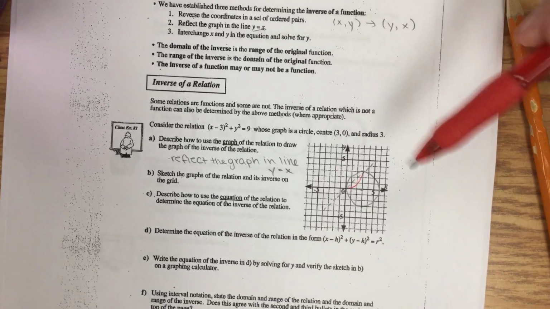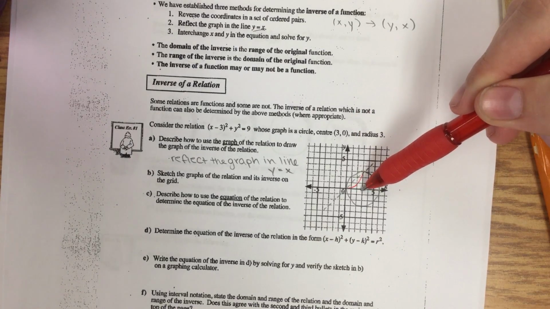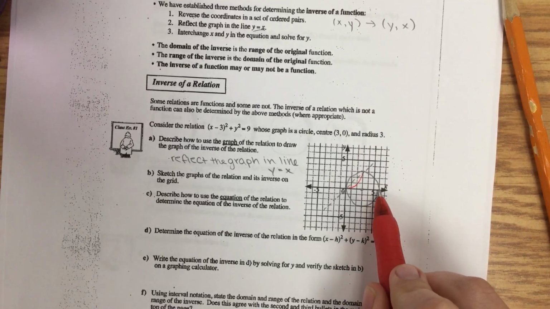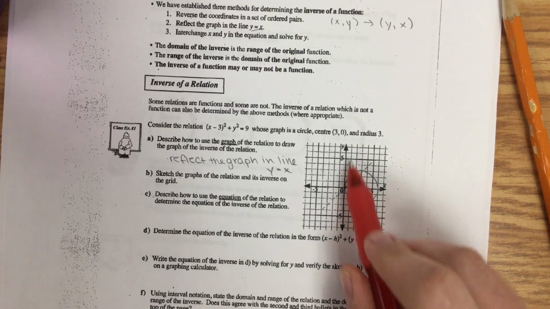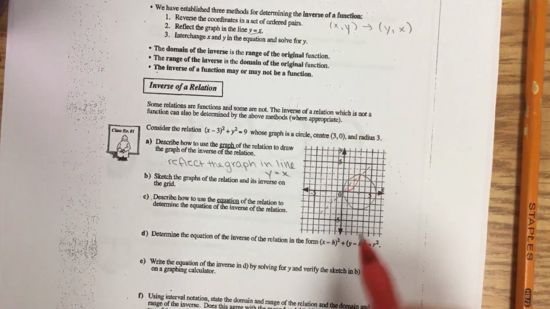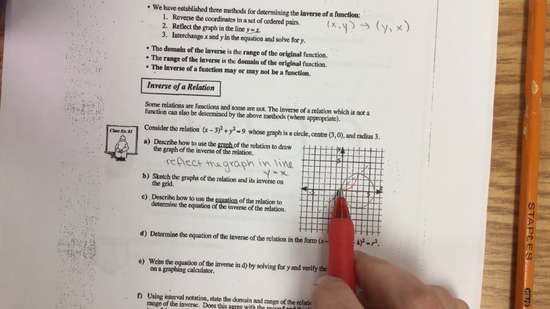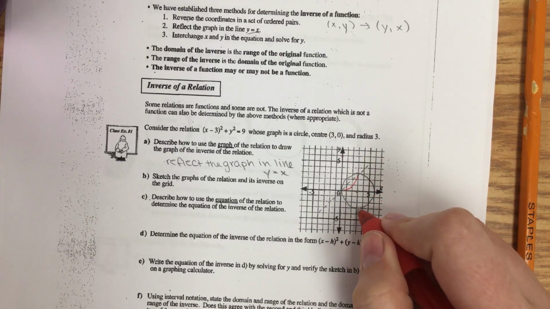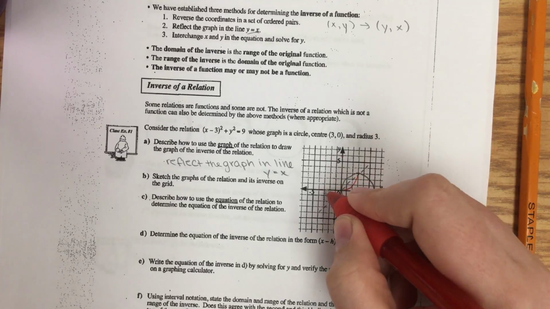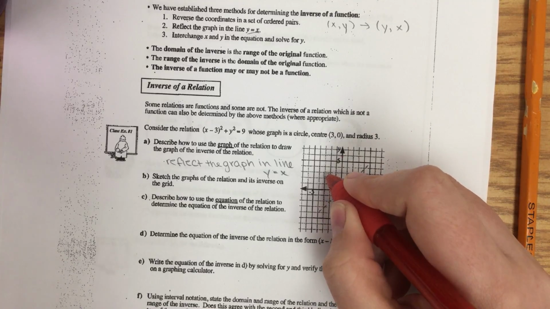I see that this little portion is going to be reflected here. And then if I was thinking about where the center might go, I could judge the distance from the line, or I could change a point. So here I'm seeing (6, 0) would become (0, 6). Here (0, 0) would stay (0, 0). Here (3, -3) would become (-3, 3).